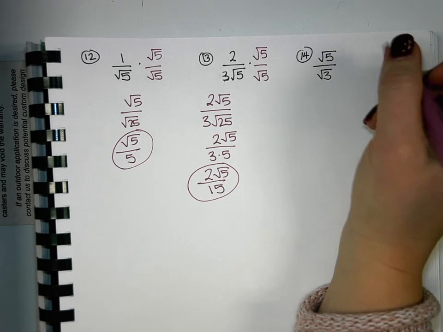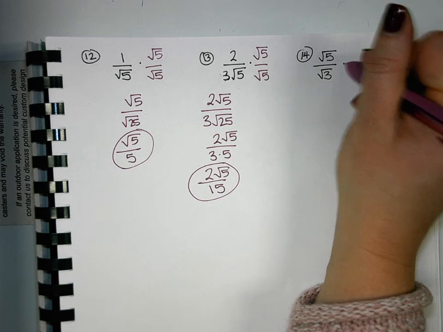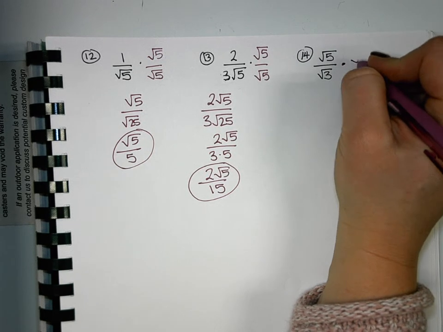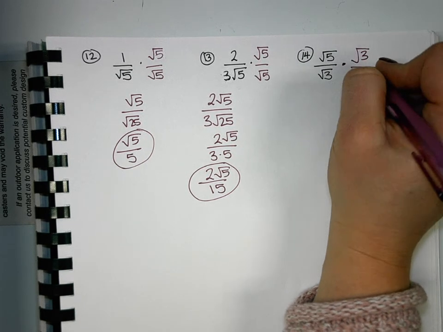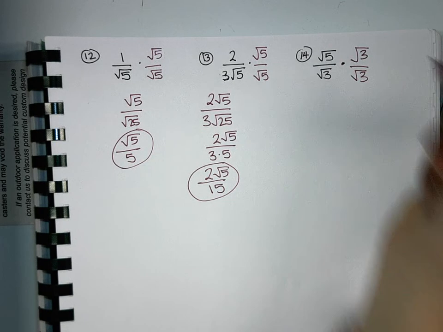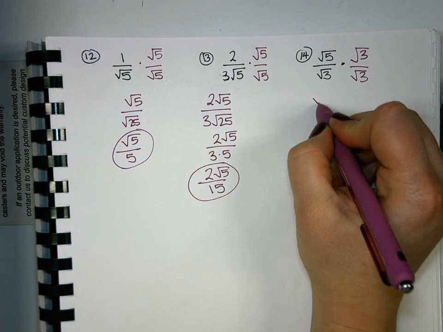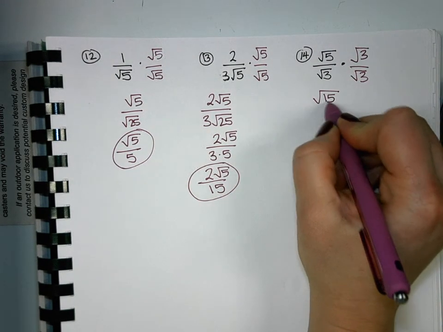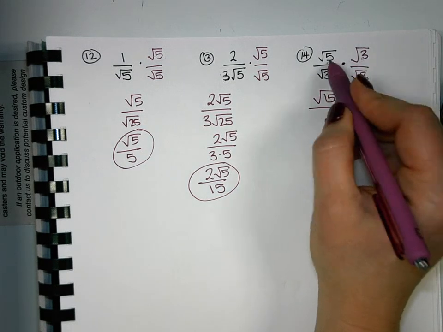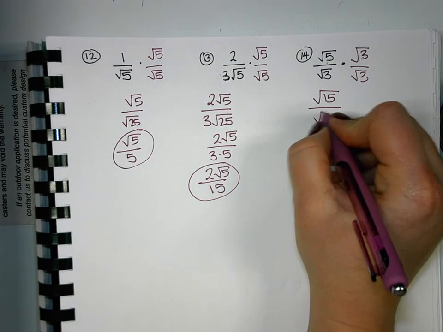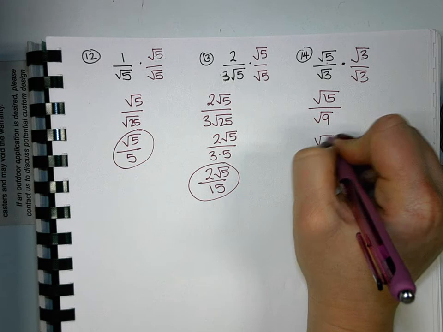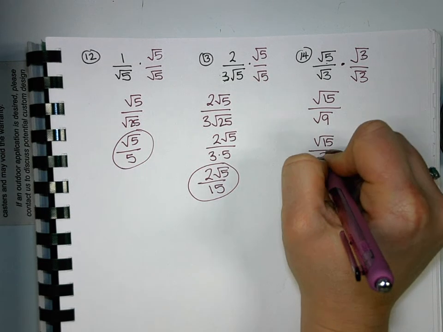And then last one, we multiply top and bottom by the square root of 3. Multiply the radicals' insides together. And we end up with square root 15 over 3 after we simplify the square root of 9.